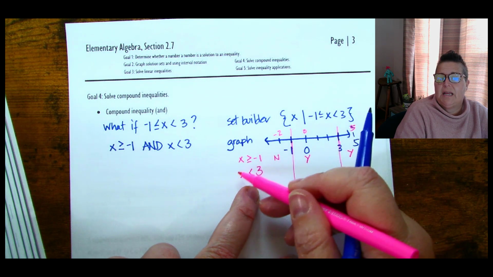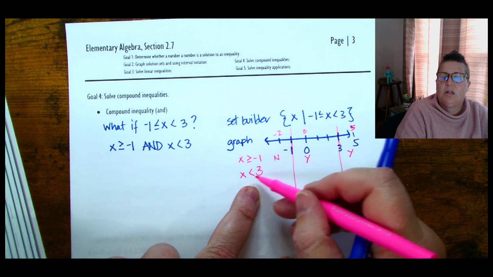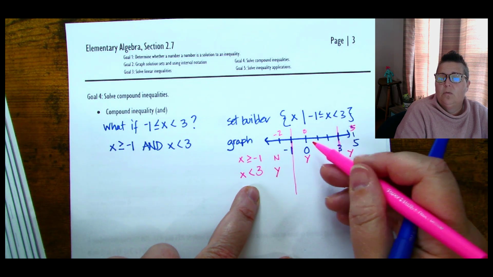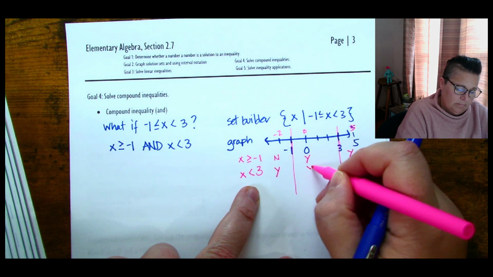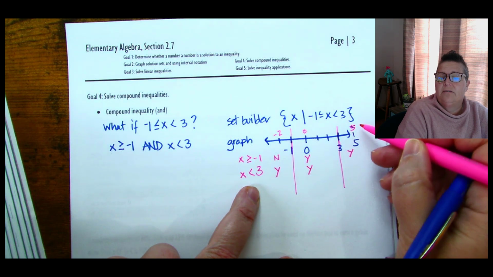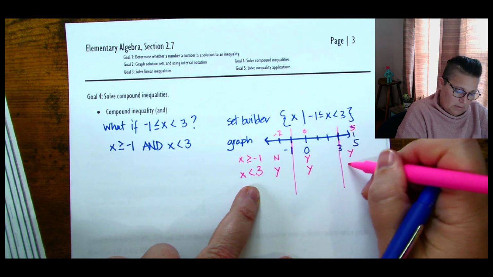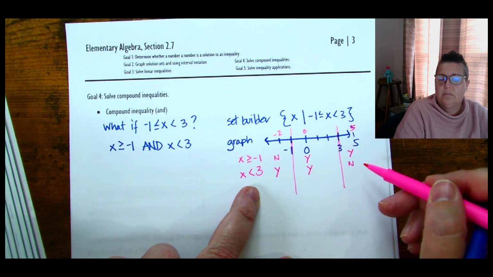What if I checked the 3 section? Is negative 2 smaller than 3? It's a yes. What about a 0? Is 0 smaller than 3? That is a yes. What about a 5? Is 5 smaller than 3? That's a no. It's not going to work over here.